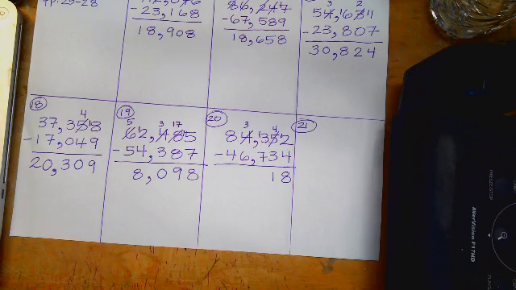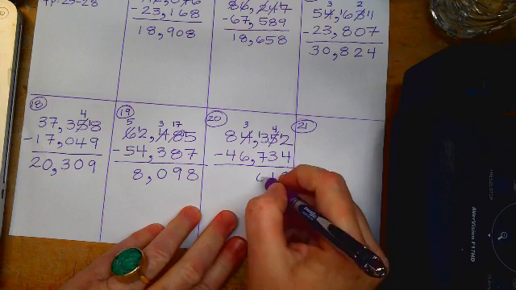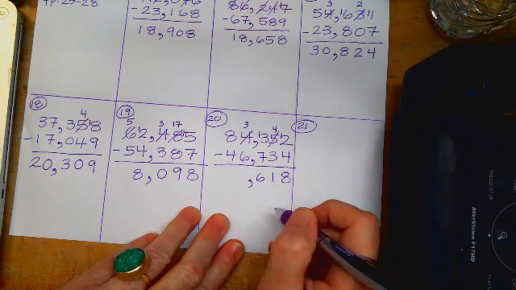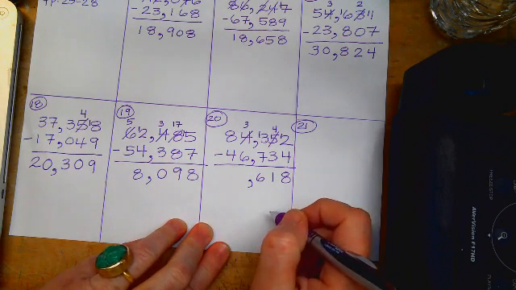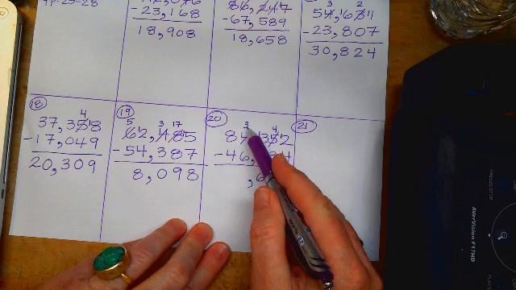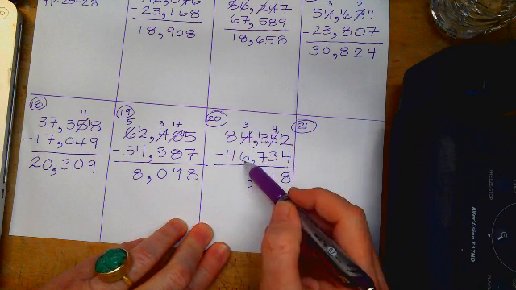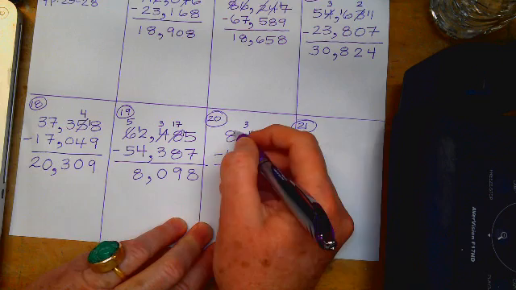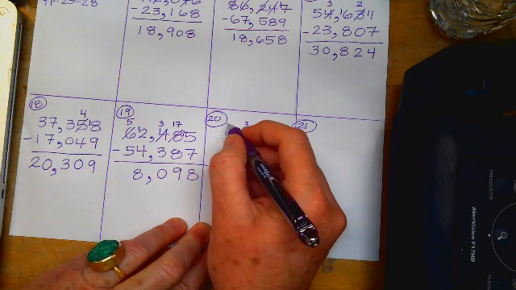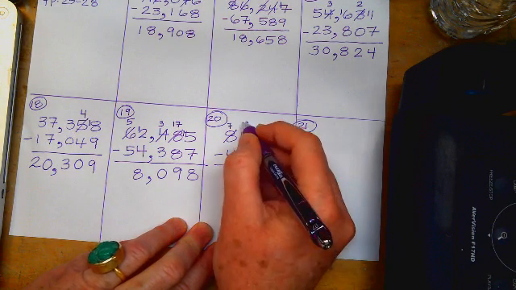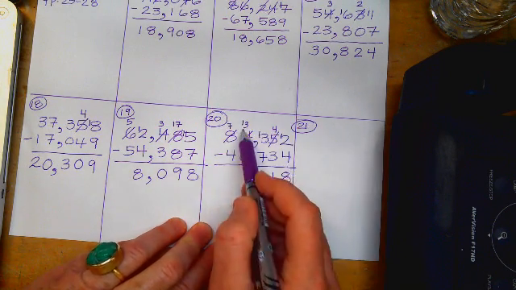That looks good. Now I'm coming over to the hundreds place. I have 3 green chips. I can't take 7 away. I'm going to go over here to the lavender, take 1 away, cash it in for 10, and that leaves me with 13 minus 7. When I have 13 minus 7, I'm going to end up with 6, right? 6 chips left.